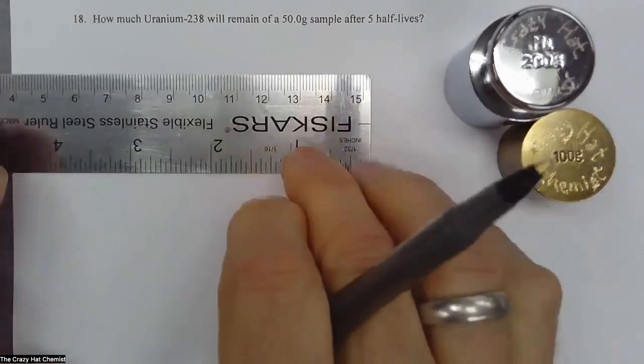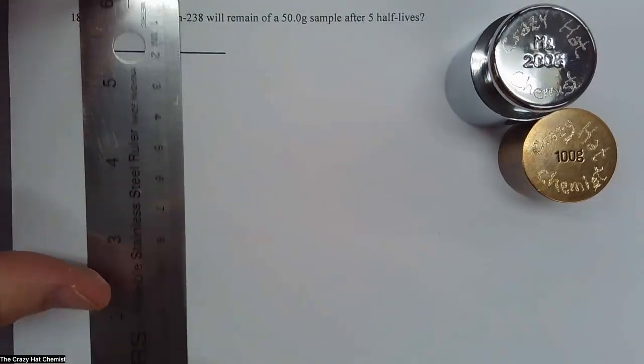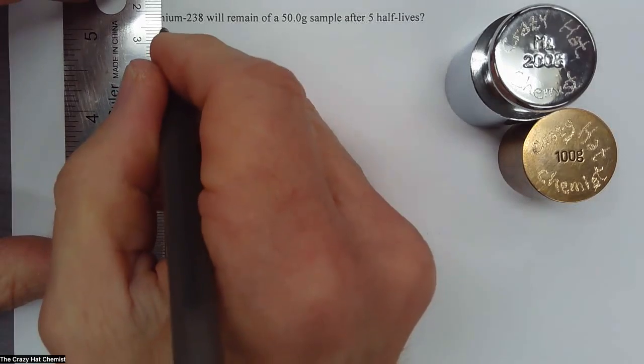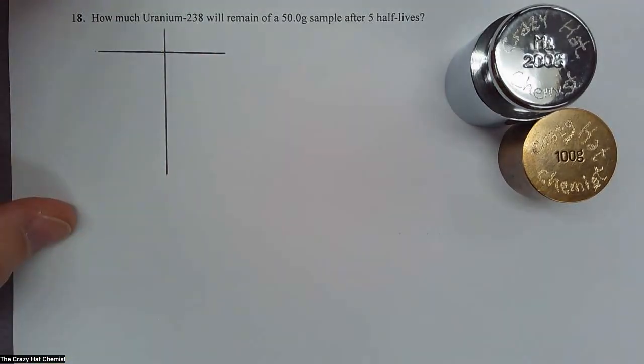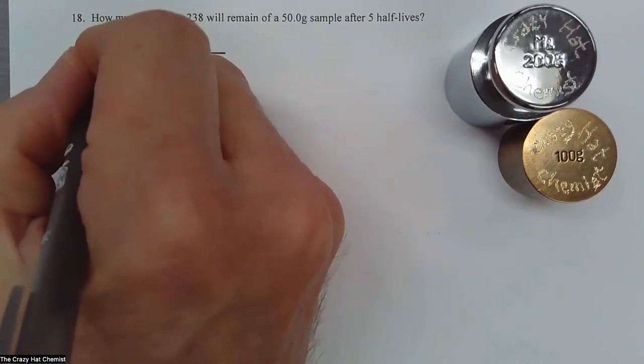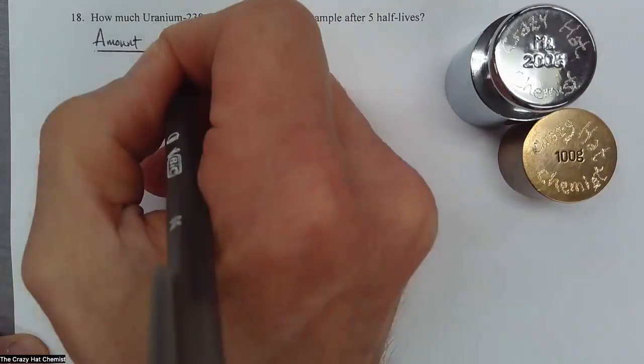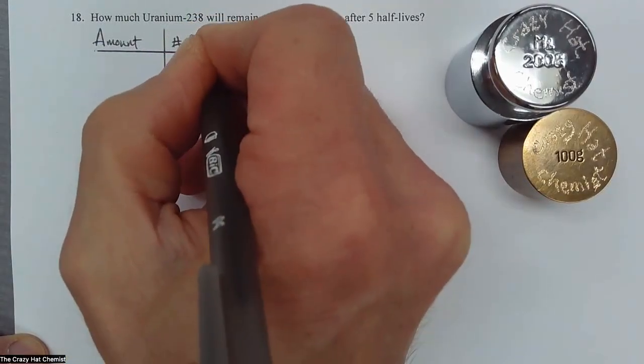So here we go. It's kind of like making a T-chart, this table method. So that's effectively what I'm doing right here, a T-chart. On one side is going to be the amount. On the other side here is the number of half-lives.